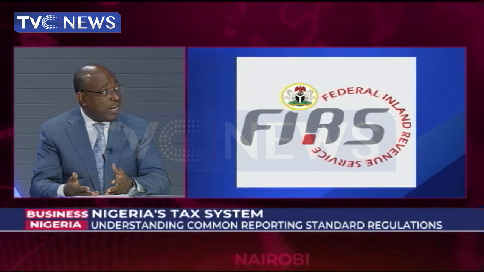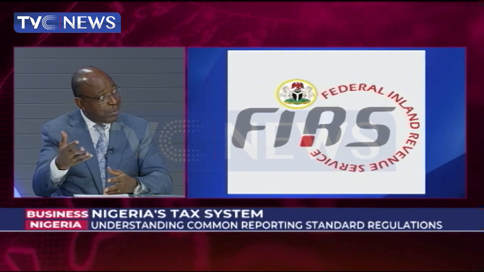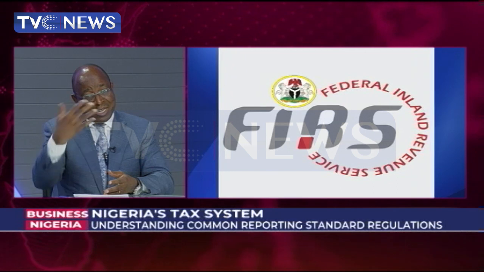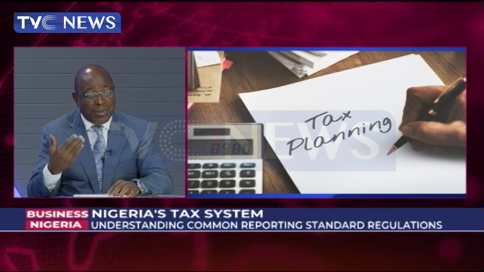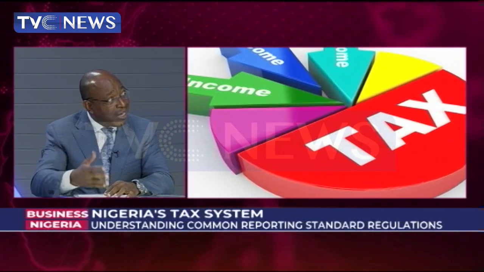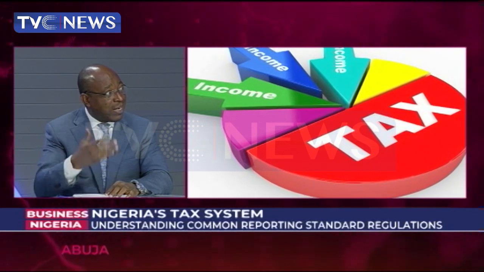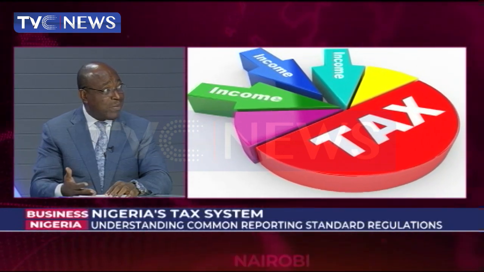Some may be living in Nigeria, but they are resident of the UK. And if they are resident of the UK and they are living in Nigeria, then it means that their information is supposed to be provided on the platform through the FRS. And the only way that information can be provided is if the bank carries out due diligence. And how will the bank carry out the due diligence? It's by contacting the customers.